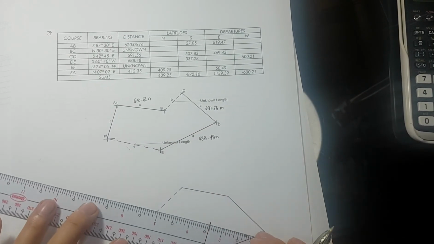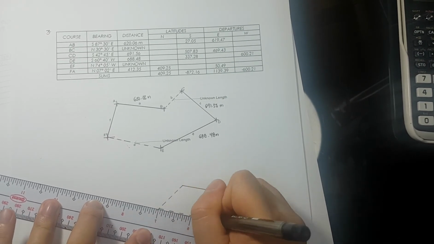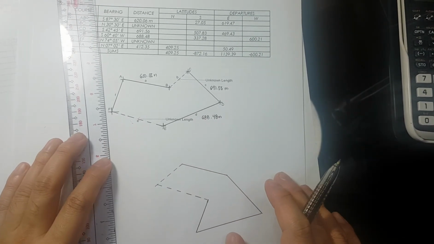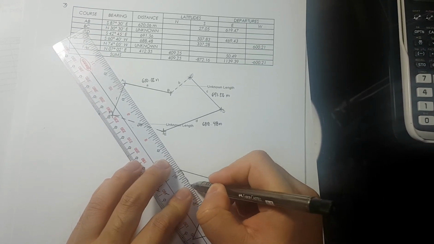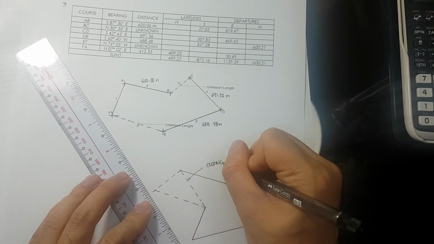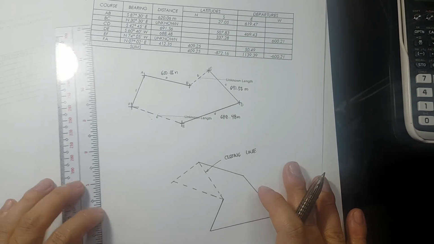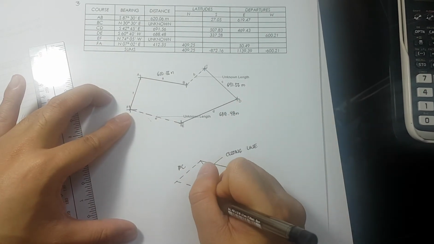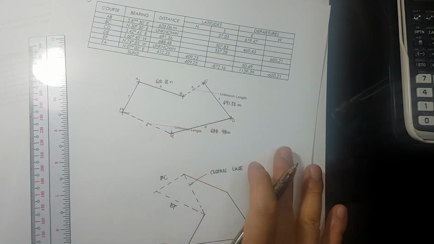Then, this one is here. Okay. So this time, I have combined the known sides and the unknown side. After which, I will divide it into two parts by placing a closing line. So, this is a closing line. Then, this is our unknown. So, this is line BC and this is line EF. Okay? So, how do we determine our closing line?